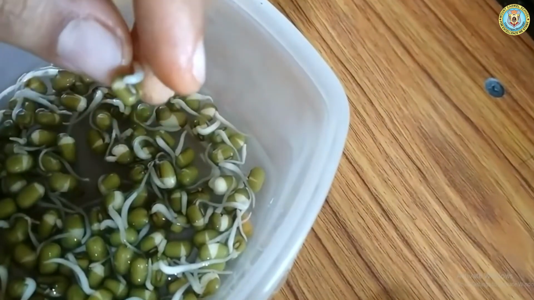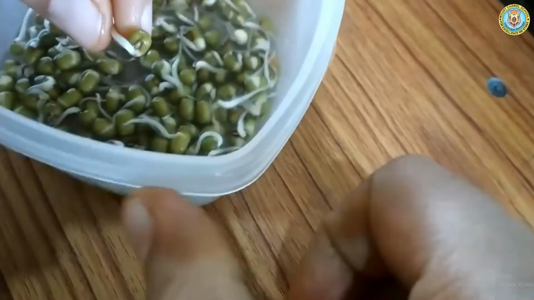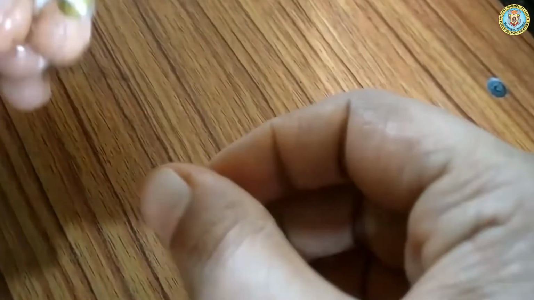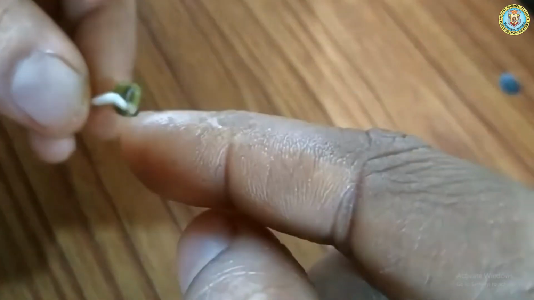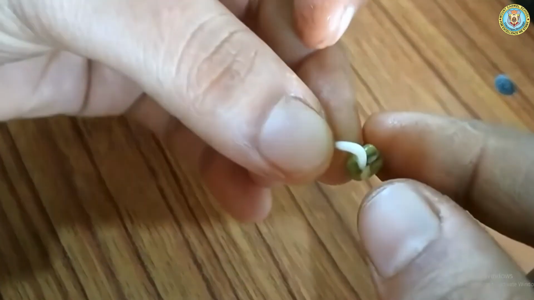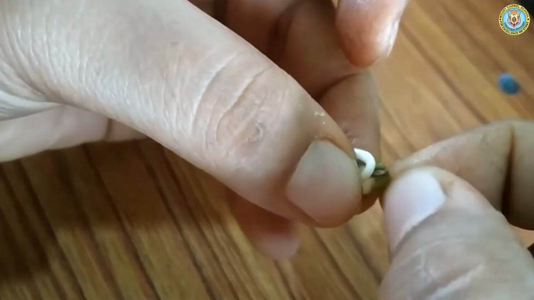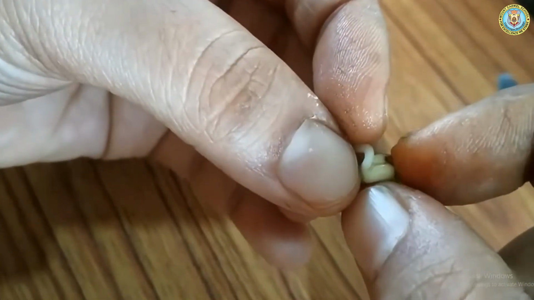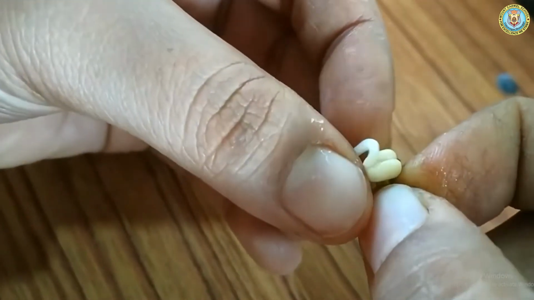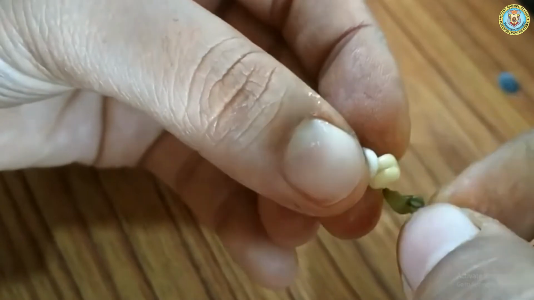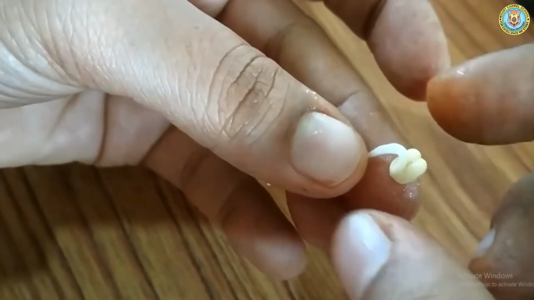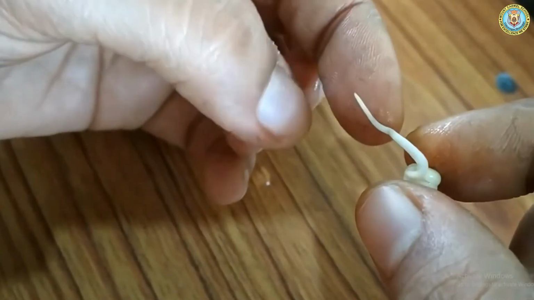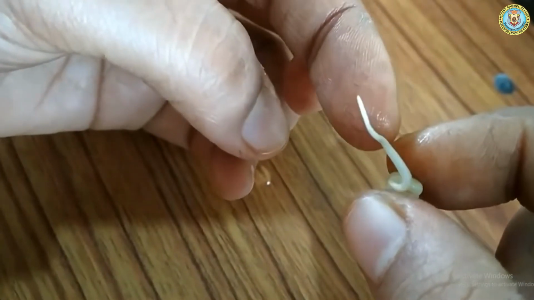Okay, let us see the different parts of this sprout. See here, this is called the seed coat, the outer part. This seed coat is for the protection of the seed. See, I am going to remove this seed coat. Then here I have removed it, and this part we call the radicle.